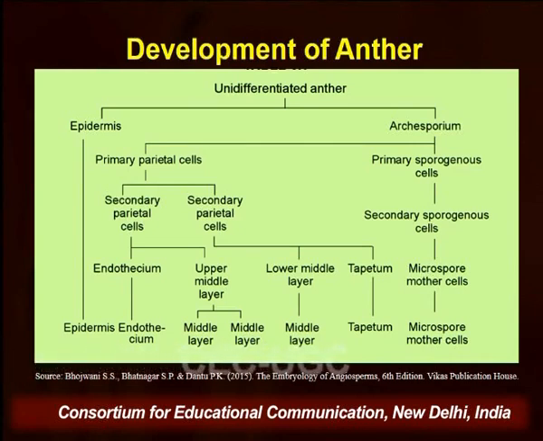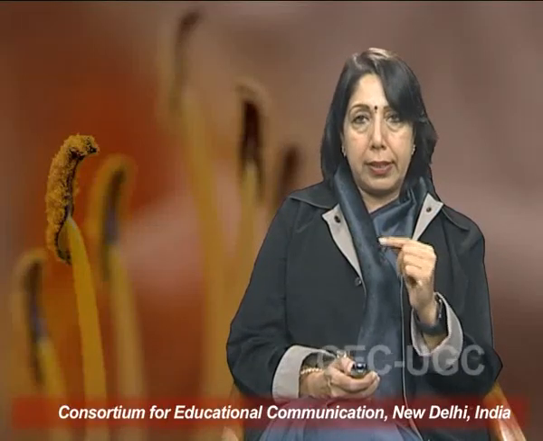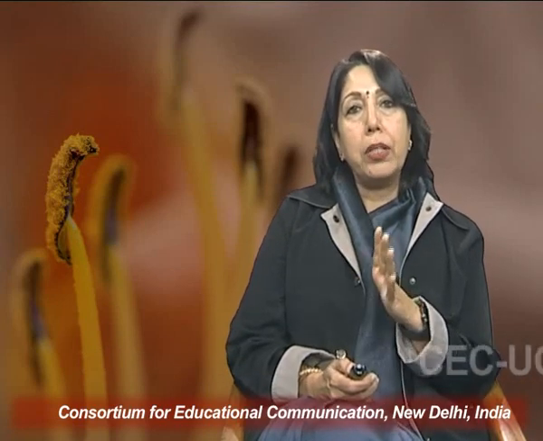On the other hand, the archisporium has also given rise to primary sporogenous cells, which are present towards the locule of the anther. So primary sporogenous cells can directly function as the microspore mother cell, or they can undergo a few more mitotic divisions, increasing the number of sporogenous cells, and each of these cells will now function as the microspore mother cell. So eventually meiosis will take place in the microspore mother cell, which will form the microspores, which will subsequently transform into the pollen grains.